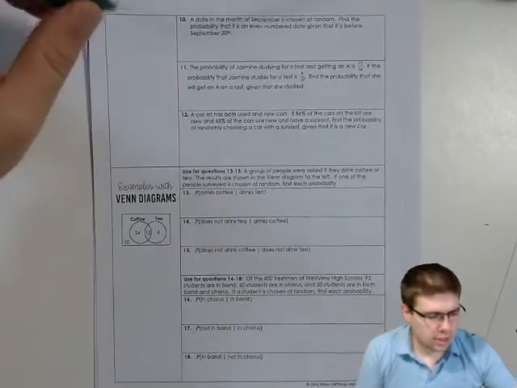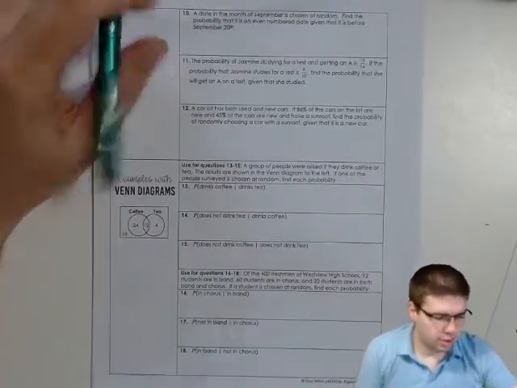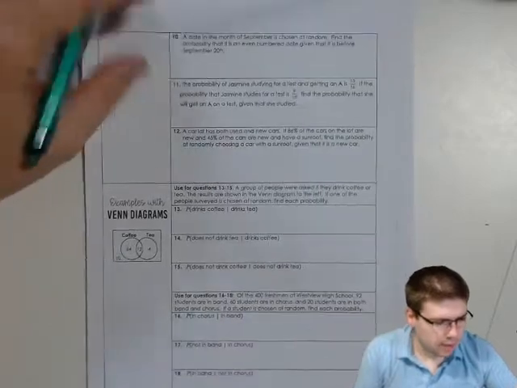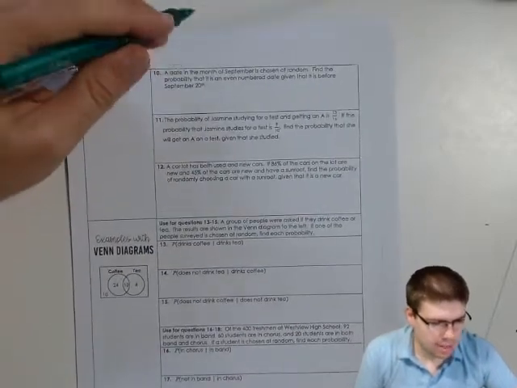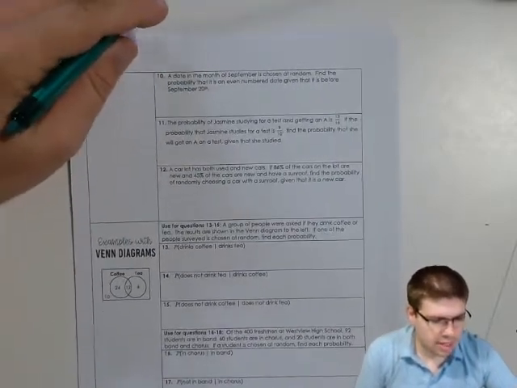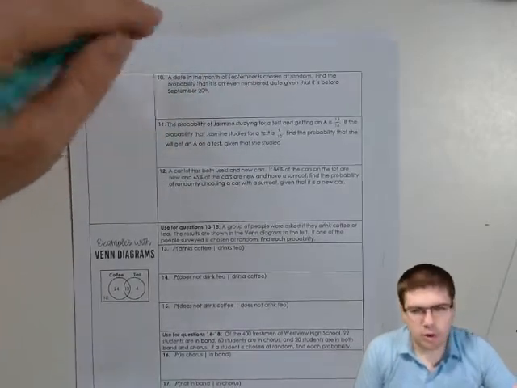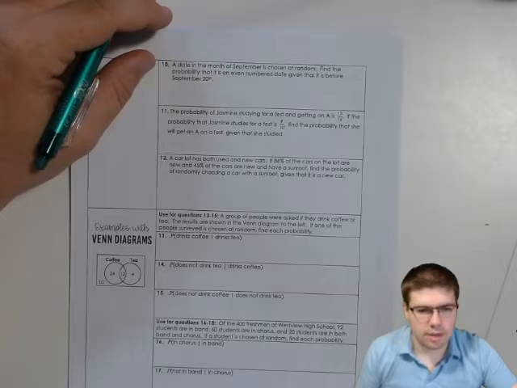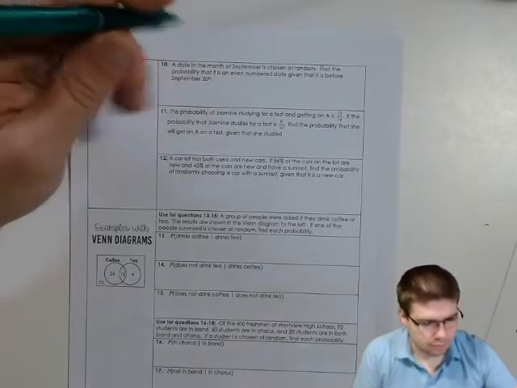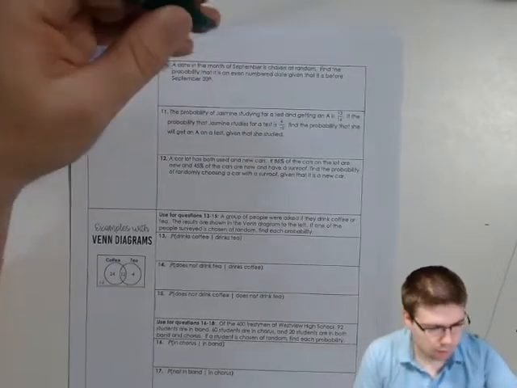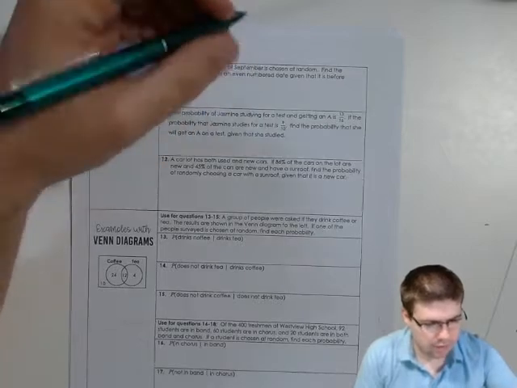All right, so continuing this second part of the fourth part of probability. A date in the month of September is chosen at random. Find the probability that it is an even numbered date, given that it is before September 20th. So, yeah, we want an even number given that it's before September 20th.